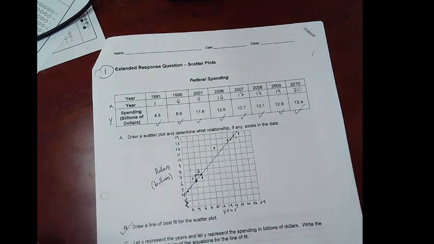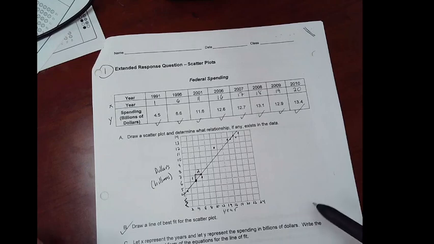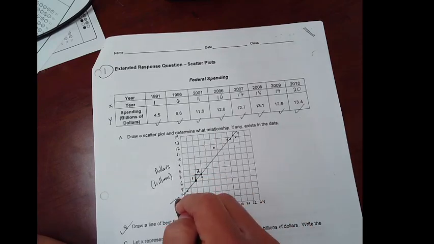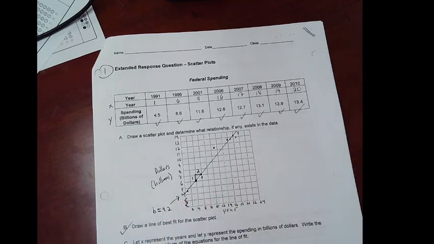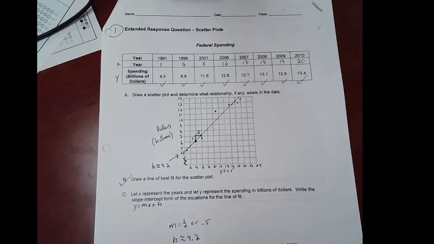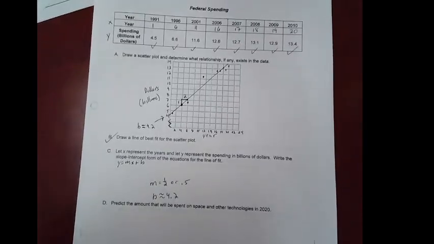All right, and then my y-intercept, let's say that's like 4.2. So the b is about 4.2. I'm going to put it into y equals mx plus b. Sorry, I guess I didn't have the camera all the way down.